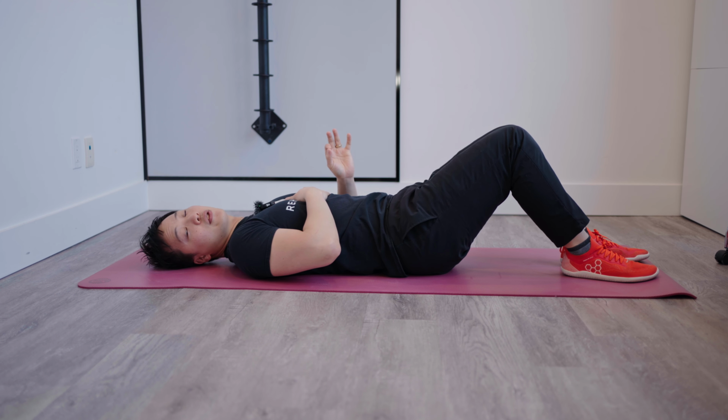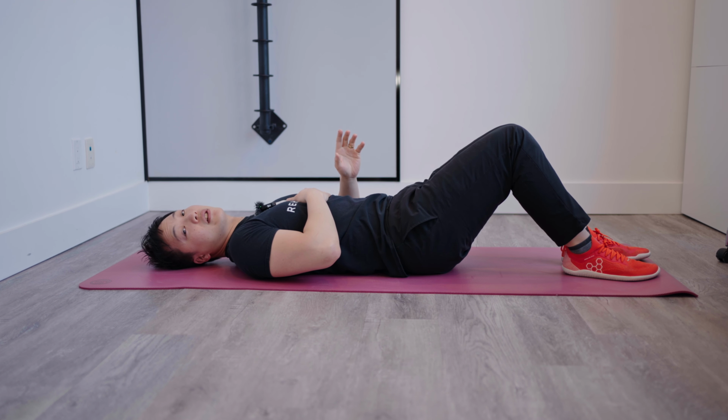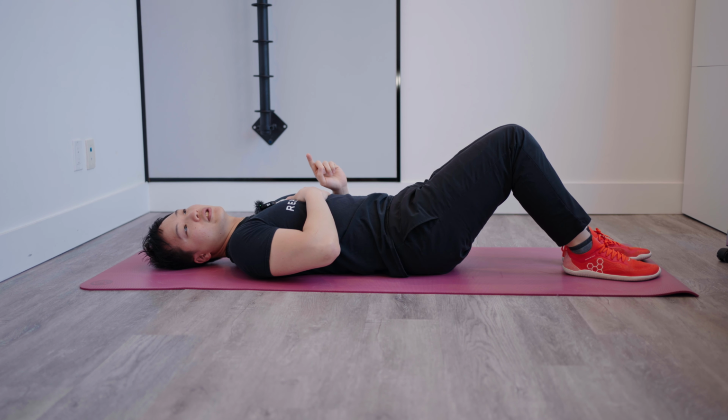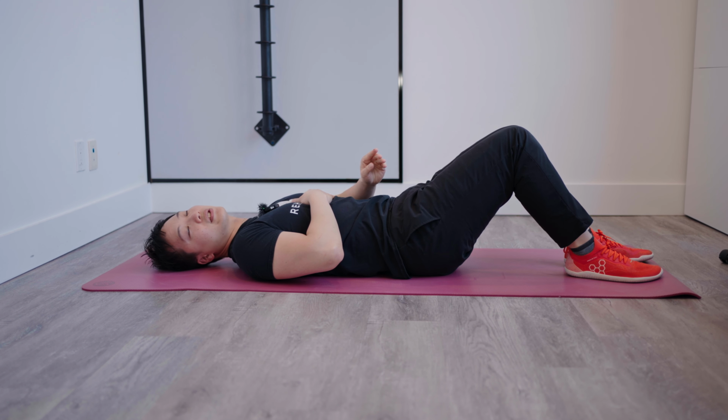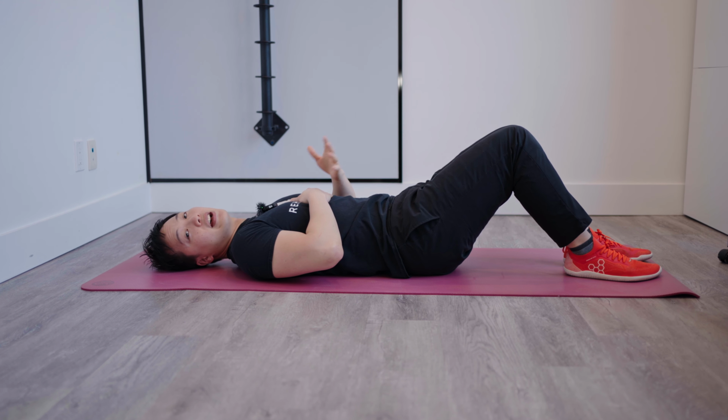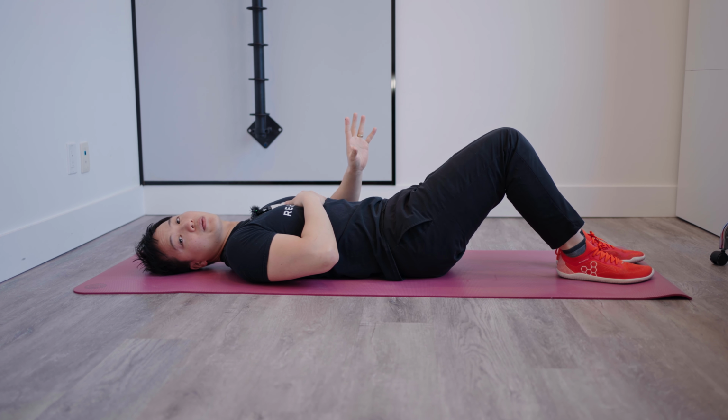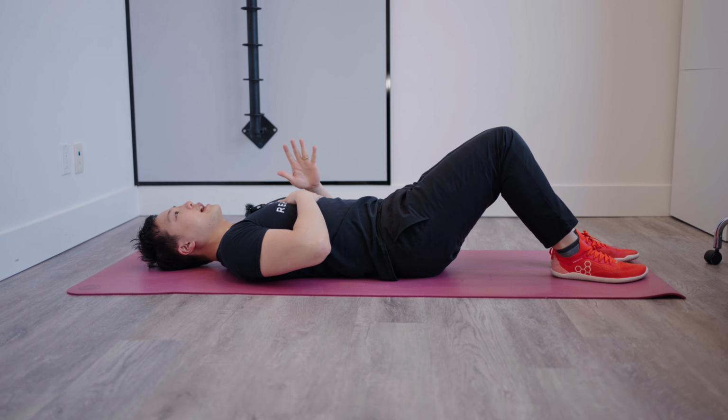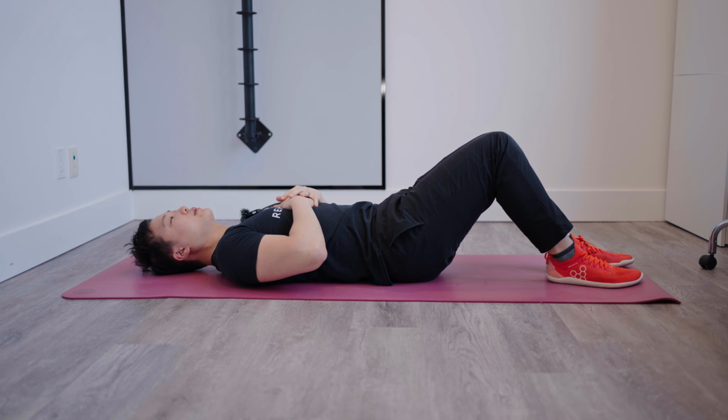Now this is an effort-based exercise, which means you're going to push as hard as you can tolerate, but you're not going to push through pain with this exercise. So if that means you could barely push at all, that's okay. That's all you got. That's what we're working with today. So we're going to go again. We're going to do about 5 repetitions in total.